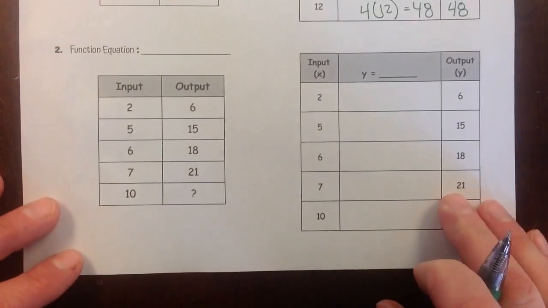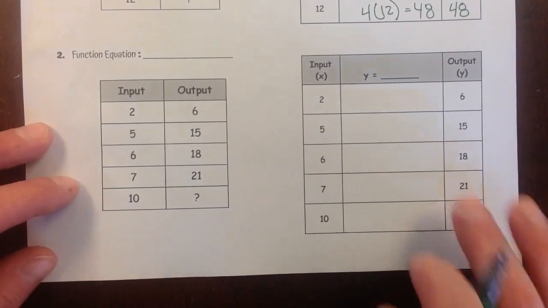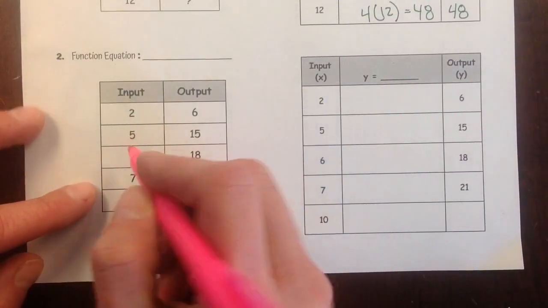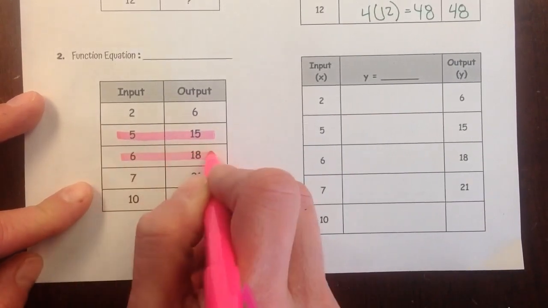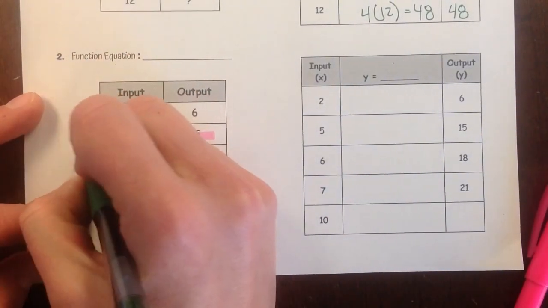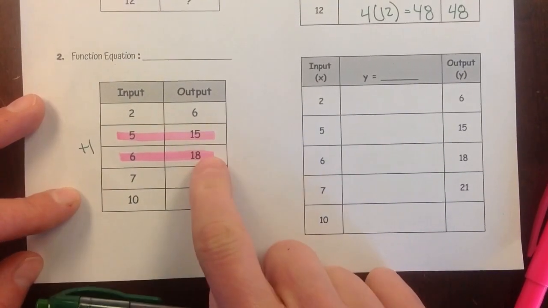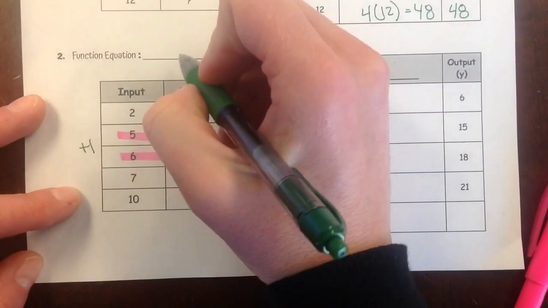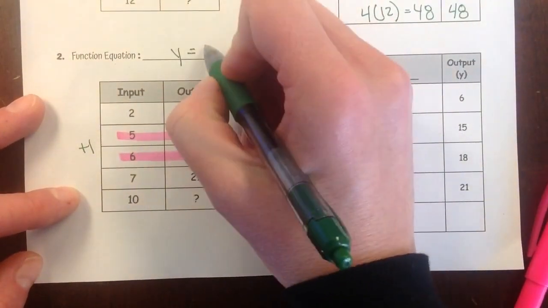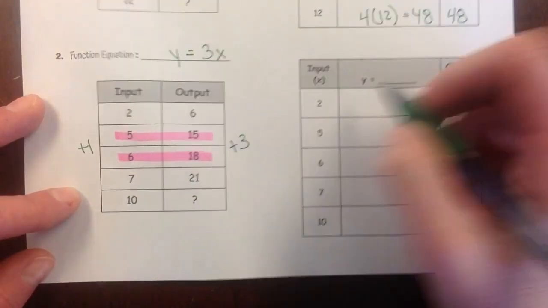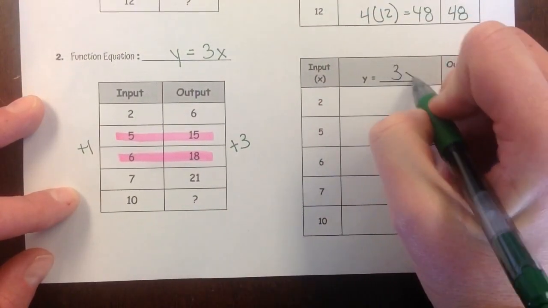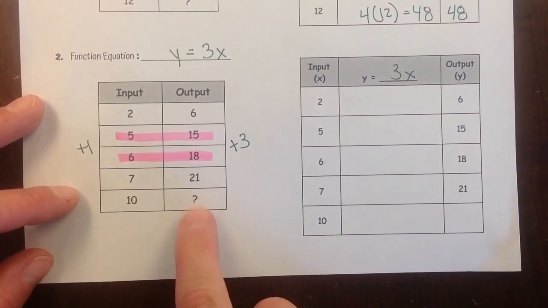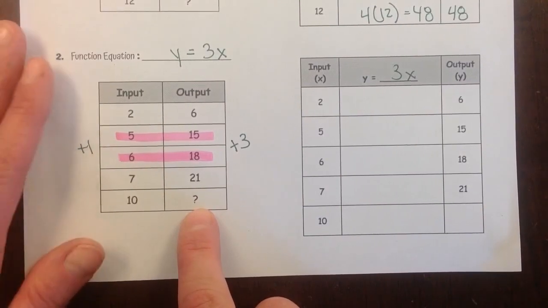Let's go ahead and do that with the next one. So we need to first determine in your input value, where is it a difference of 1? And the difference of 1 right here is your 5 and your 6. That is a difference of plus 1. So now that I've determined that, I need to see the difference between 15 and 18. And the difference is 3. So my equation is y equals 3x. I'm going to plug that in over here. Y equals 3x. And I'm just going to solve and make sure that it matches my output values and then determine what the value is for 10.